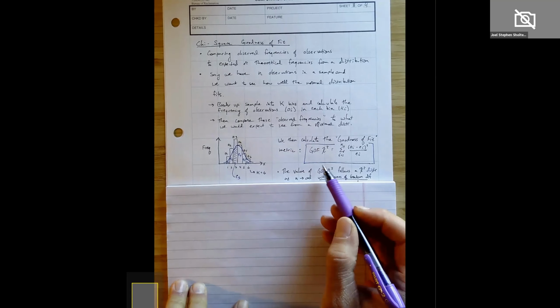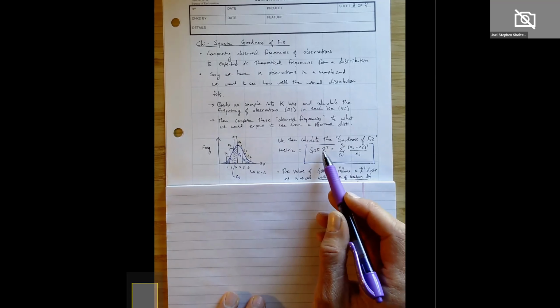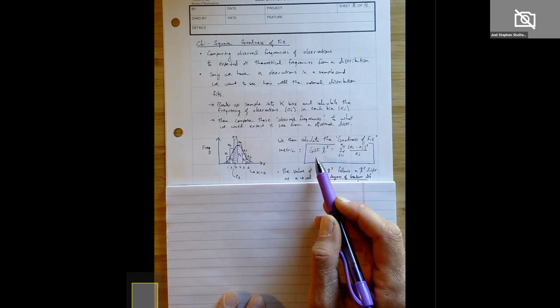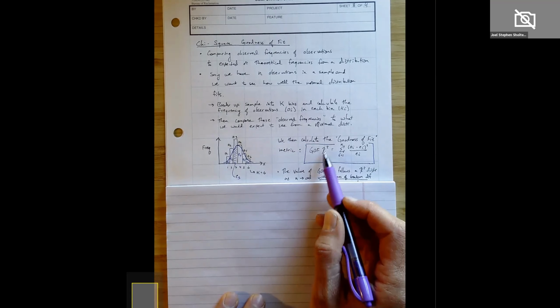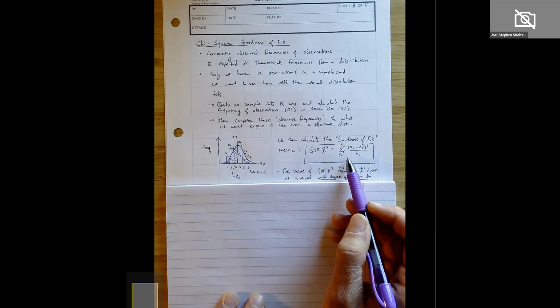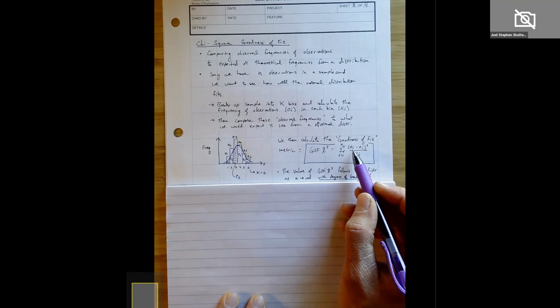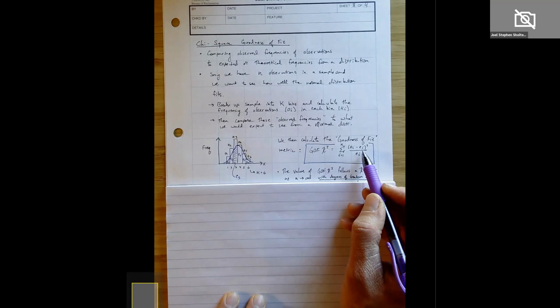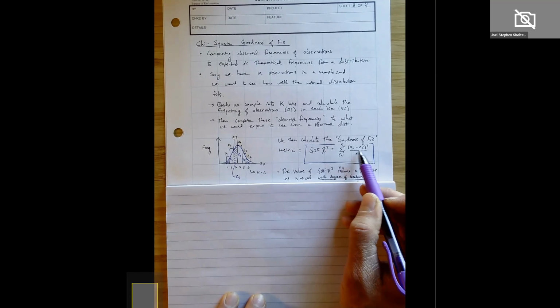And this is the chi-square goodness of fit metric. I'm just calling it GOF for goodness of fit. The chi-squared symbol is equal to the sum of the observed frequency minus the expected frequency, squared, divided by the expected frequency for each bin.